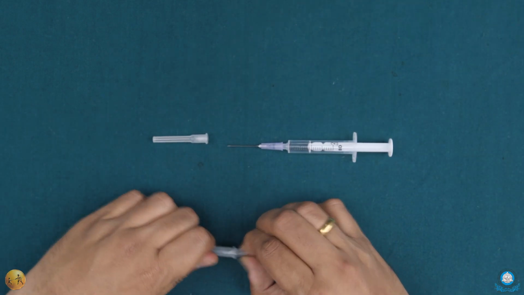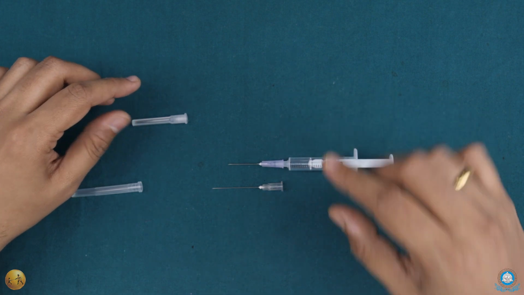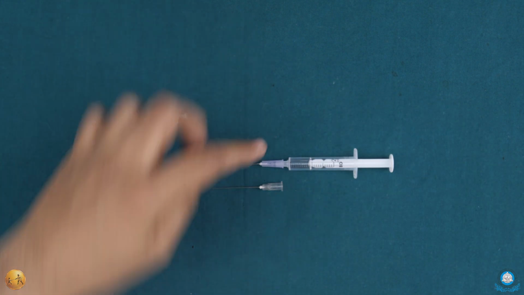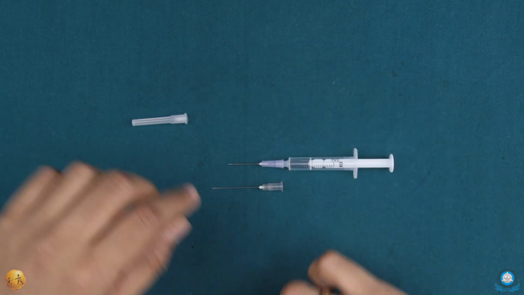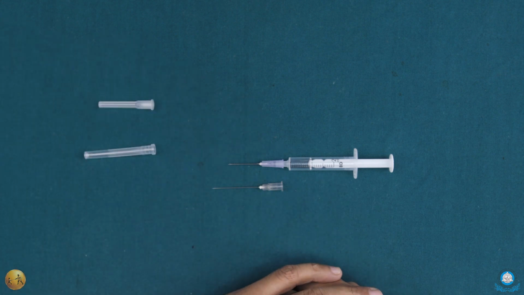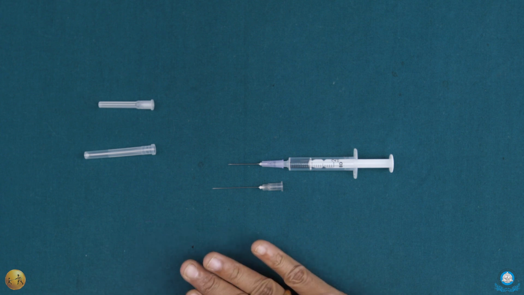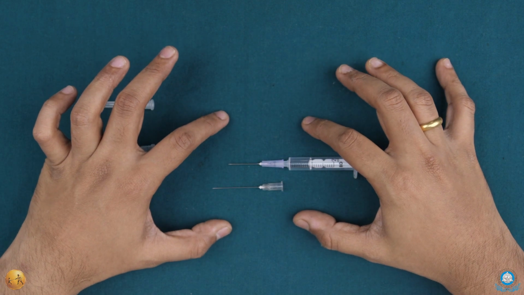Now I'll just quickly show you the difference in length. If you can notice, you have the shorter 1 inch needle and then you have a longer 1.5 inch needle. These two lengths, mind you, are the most common set of lengths that are used in dentistry on an everyday basis. Of course, you do use shorter needles for PDL injections, but for the purpose of this particular video, we are going to be concerned with these particular lengths.